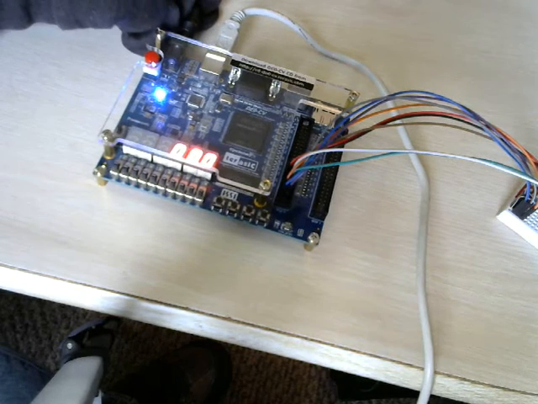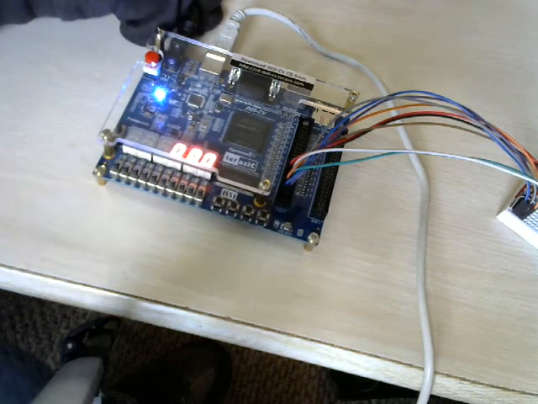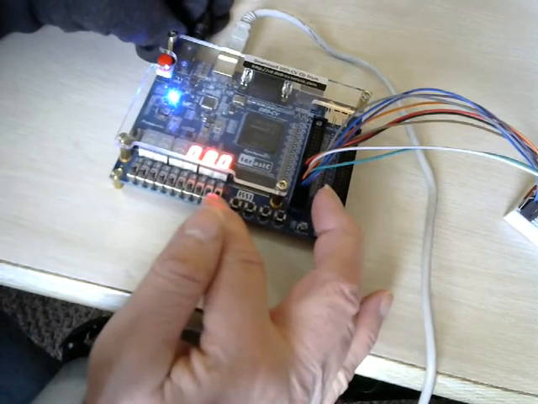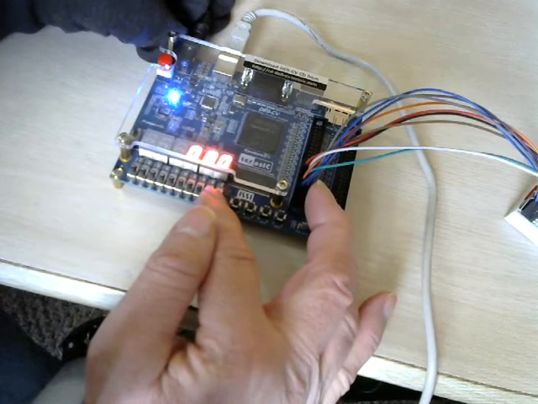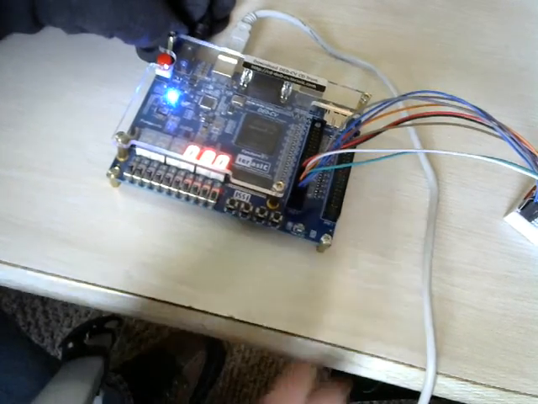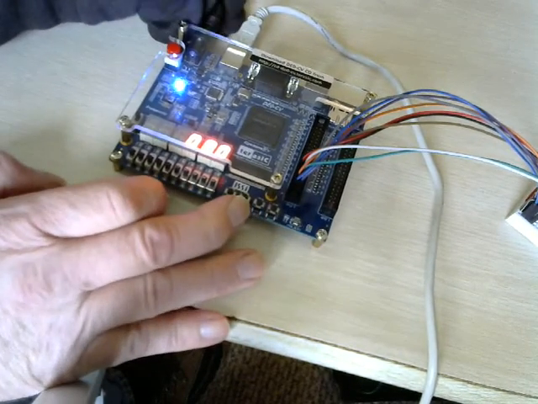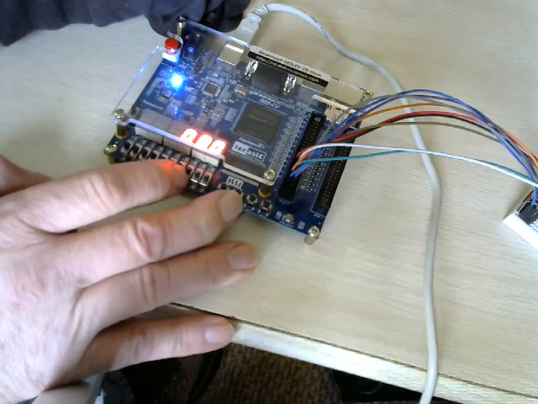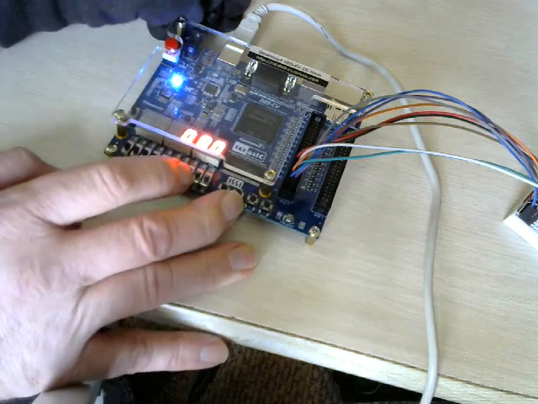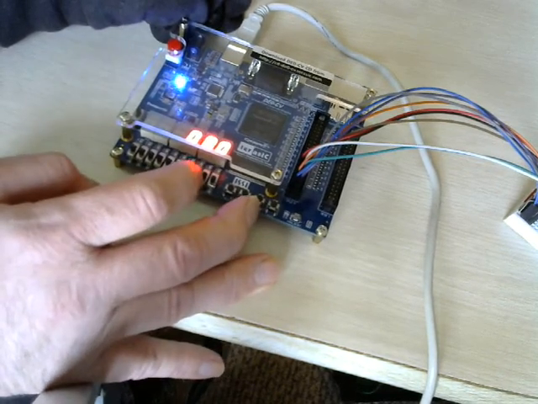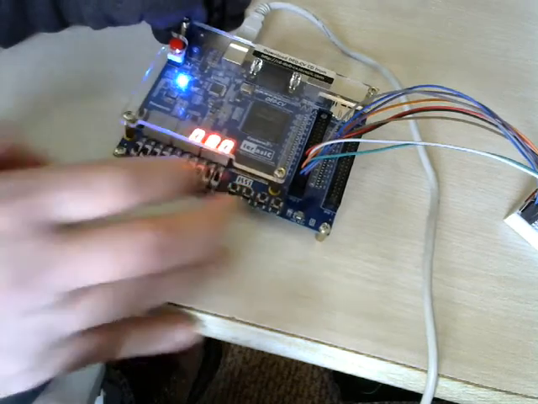Nothing is happening, so let's enter our first attempt to detect the sequence of 0, 1, 1. To do that, we're going to enter it over our input switches. So here we're going to go 0, 1, and then 1. 0, 1, 1.